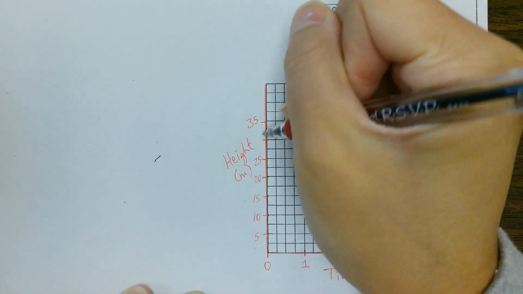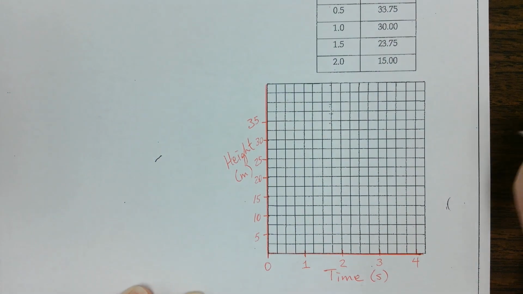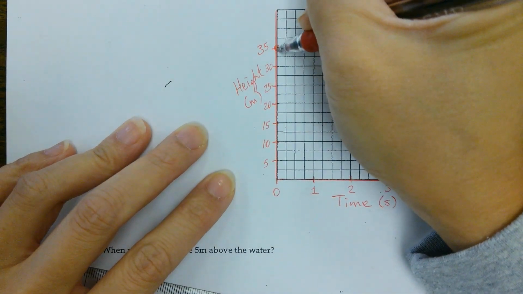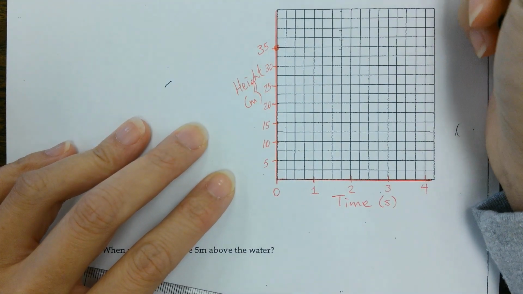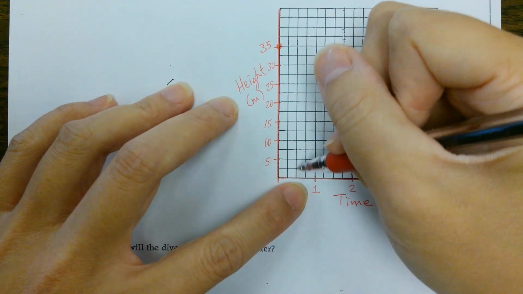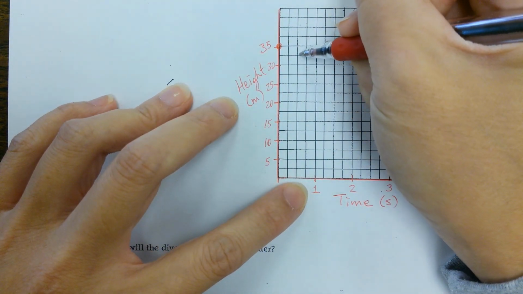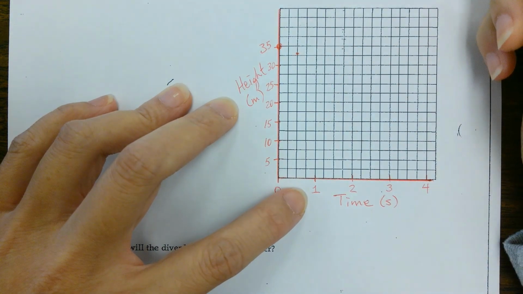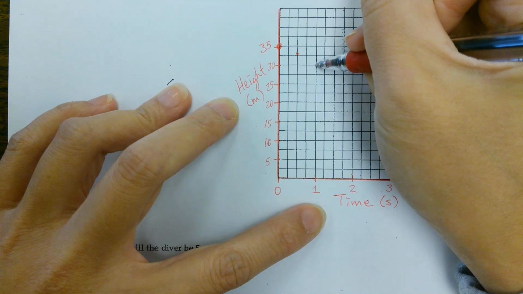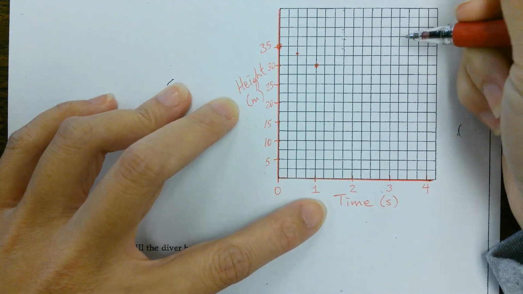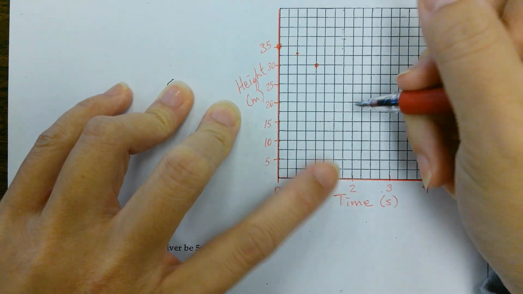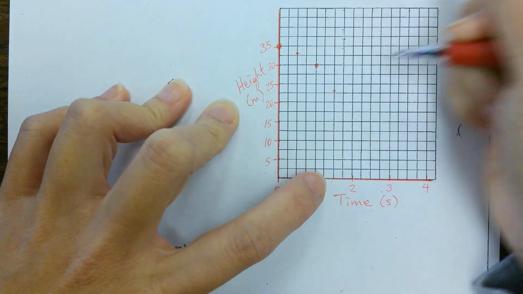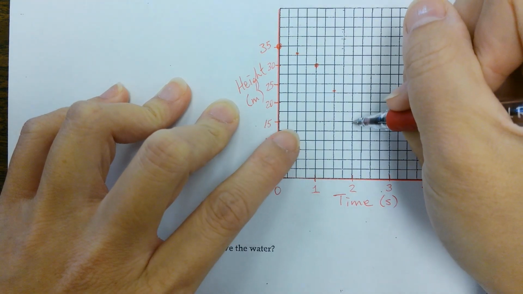Okay, plot the points. (0, 35), (0.5, 33.75), (1, 30), (1.5, 23.75), and then (2, 15).